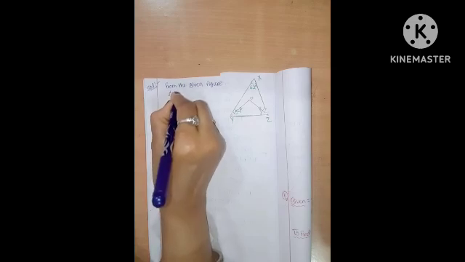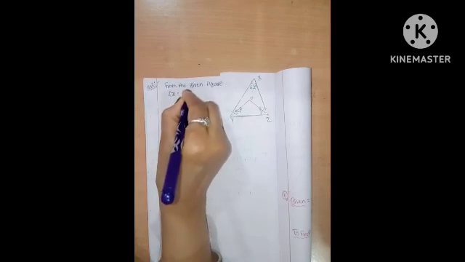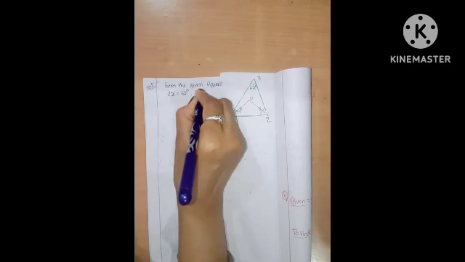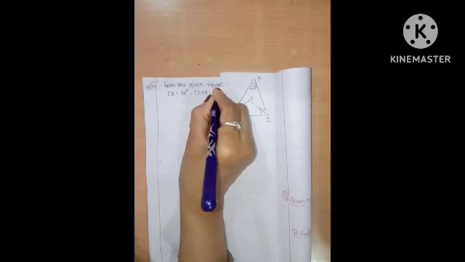What is given, what is asked. Given: angle X equals 62 degrees, and angle ZYX is 54 degrees.